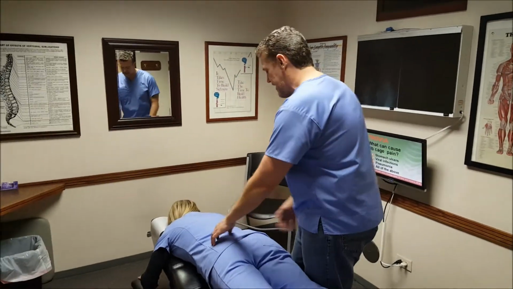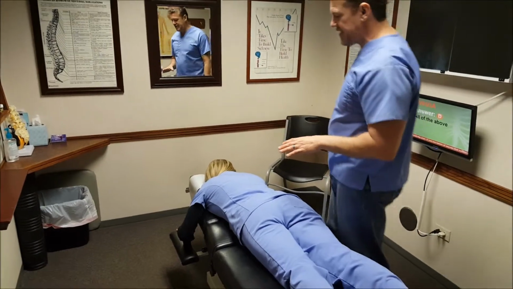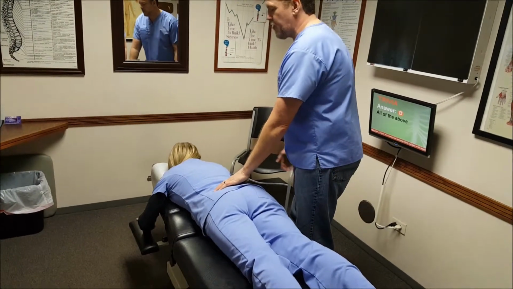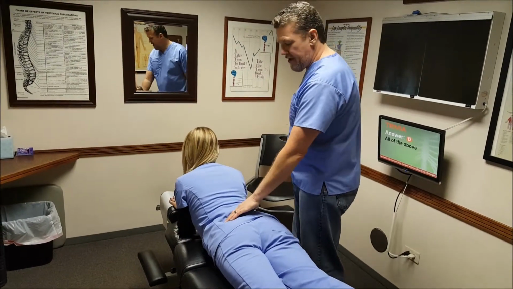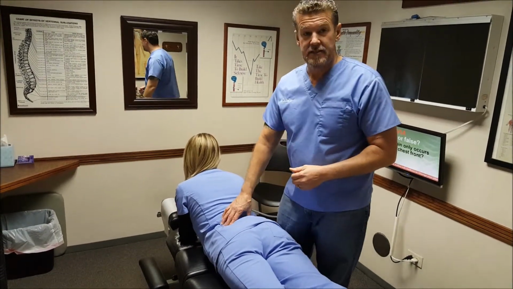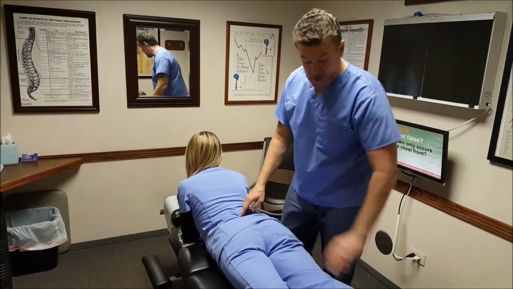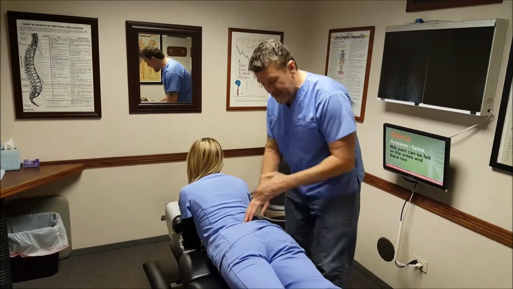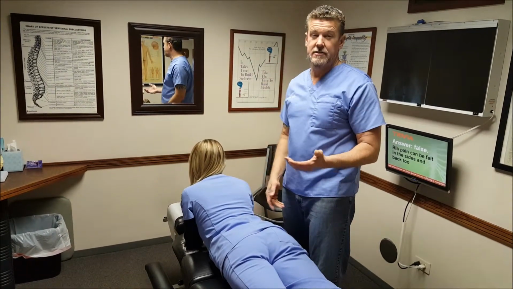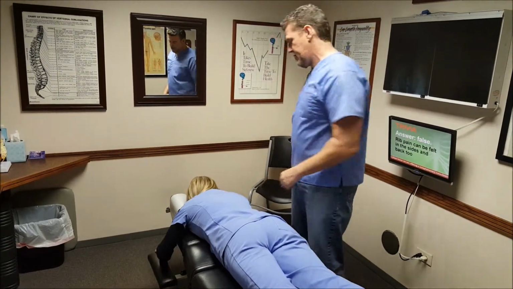Let me demonstrate the extension move. The first thing you have to do is the patient needs to come up into a position where they're up onto their elbows. And they just hold that for about 10 seconds. Again, if they're feeling pain going down the leg, you need to discontinue. If the pain's coming from the leg into the low back, that's called centralization of pain. That's what we want. Go ahead and drop back down onto your tummy.